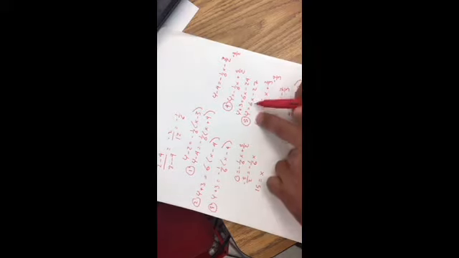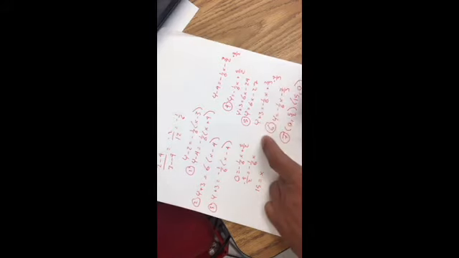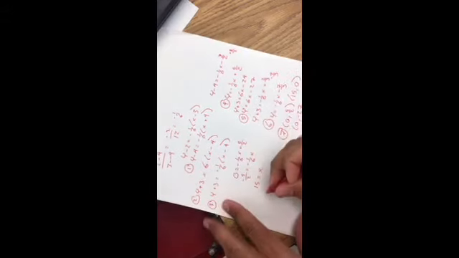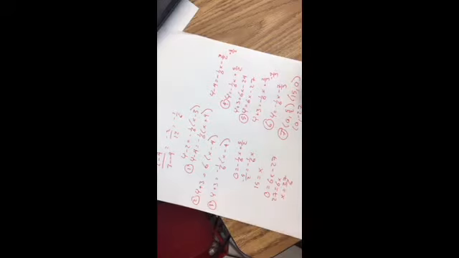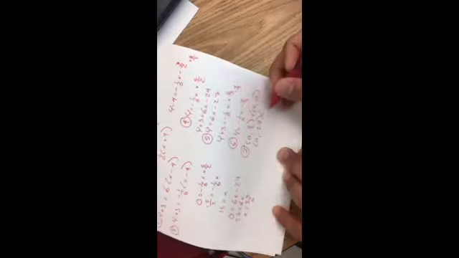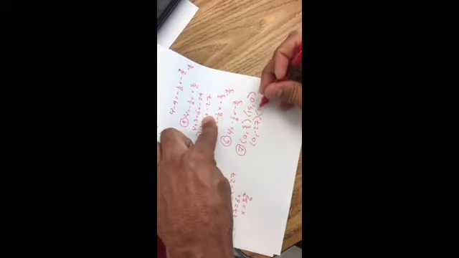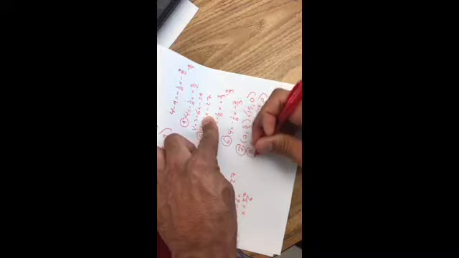Do the same thing here. I'm going to plug in 0 for x, which gives me a y-intercept of negative 27. So I have (0, negative 27). Plug in 0 for y. Solve for x. So I'm going to add 27. I'm going to divide by 6. So that's going to give me a point of (27/6, 0). That's the answer for number 8.